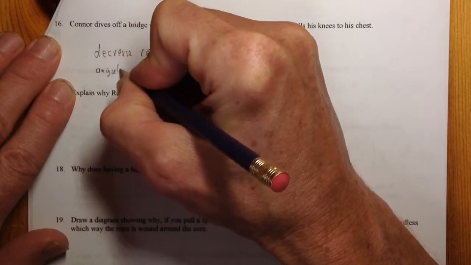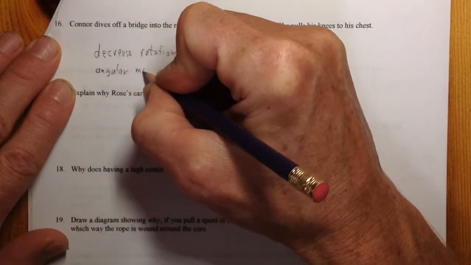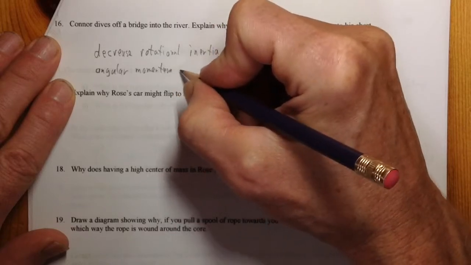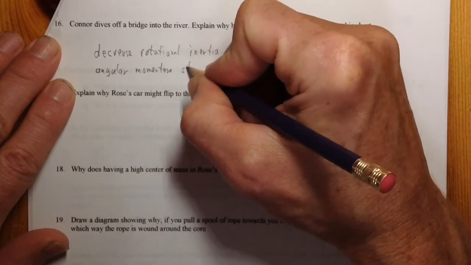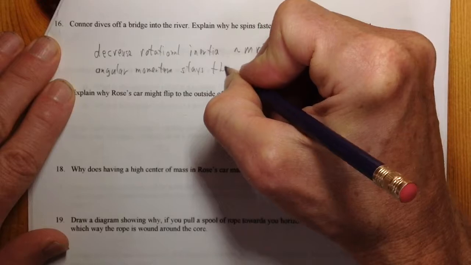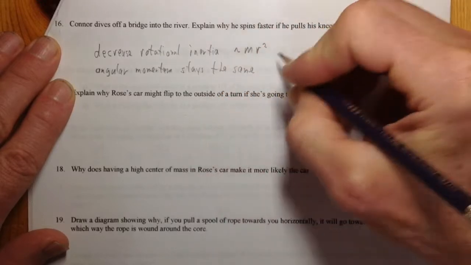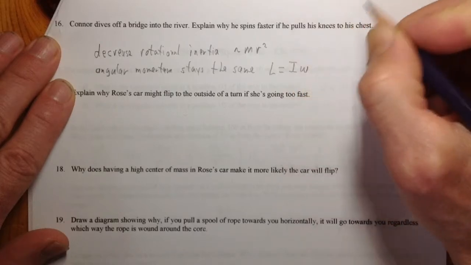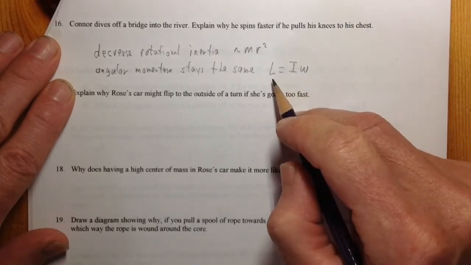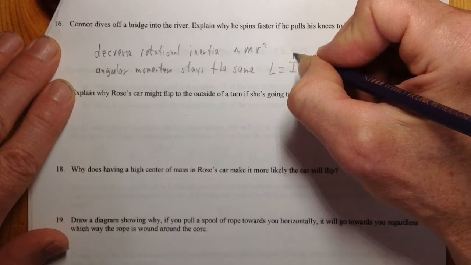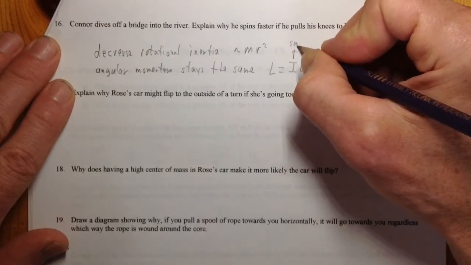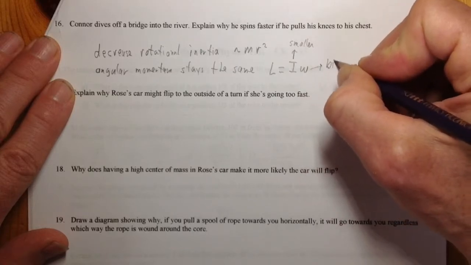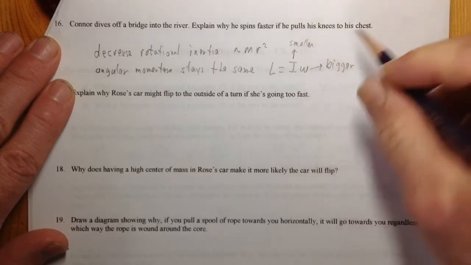Angular momentum stays the same because you're in the air, right? Nothing can stop your angular momentum, no friction or anything. So L is equal to I omega. If L stays the same and if I gets smaller, then omega has to get bigger. So you speed up, you go faster, right?